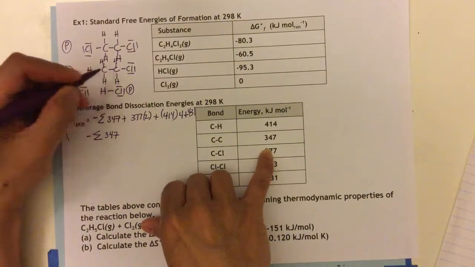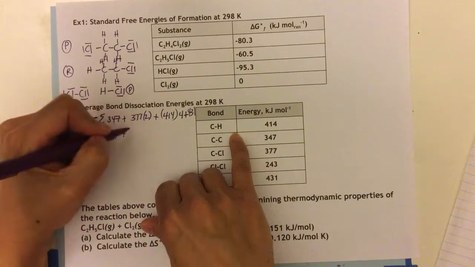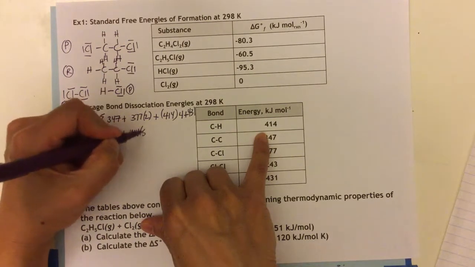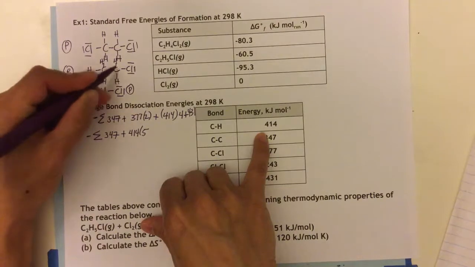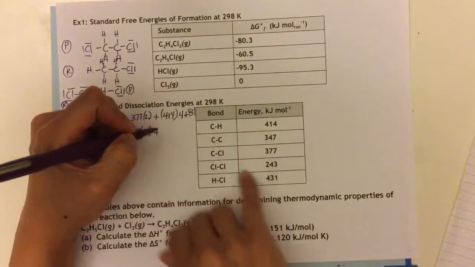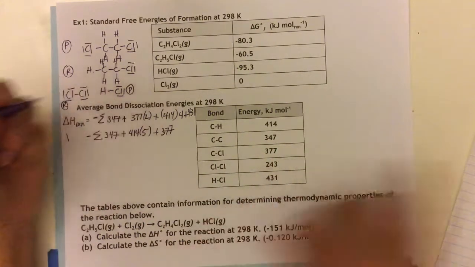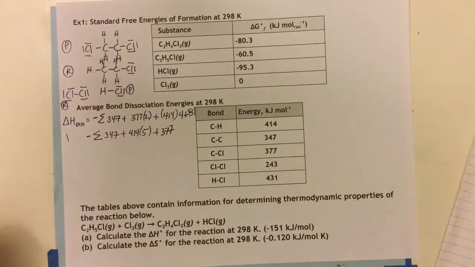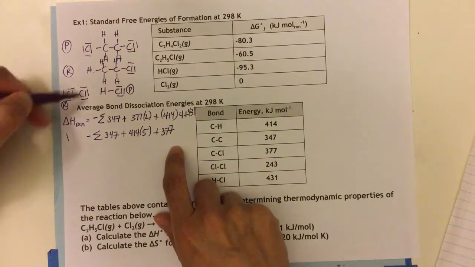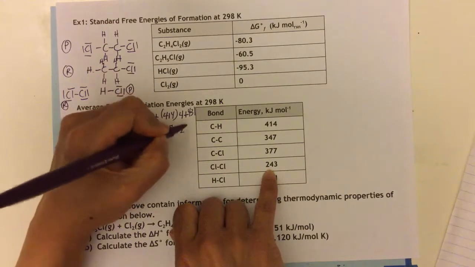So here's my CC bond. And now I have 5 CH bonds. So I'm going to take 414, and then I'm going to times that by 5, because there's 1, 2, 3, 4, 5. And then there's also a CCl bond. So CCl bond is 377. Now, if you look at it, we also have another reactant, which is the ClCl bond. So that's 243.